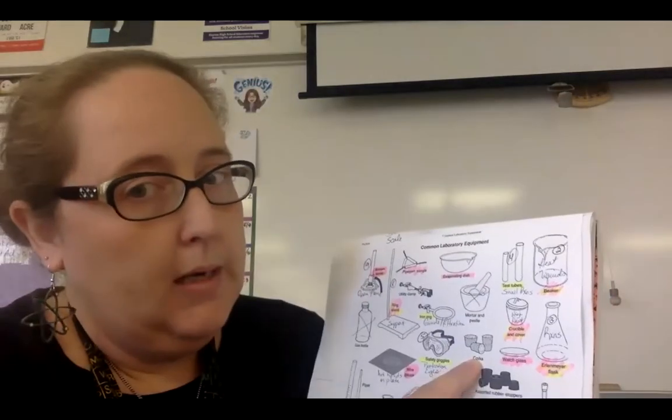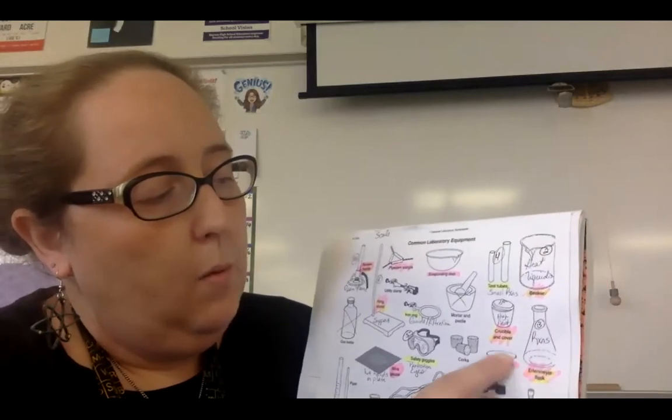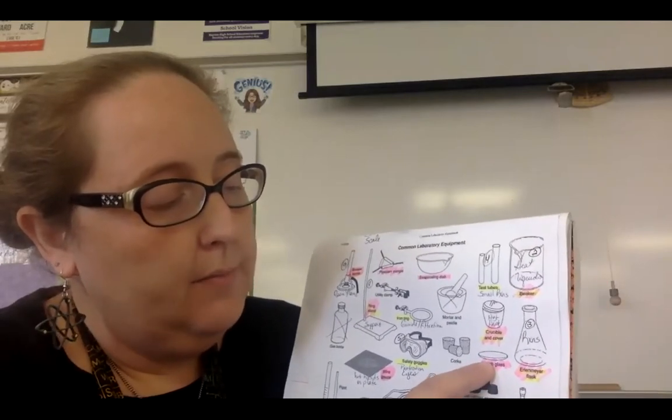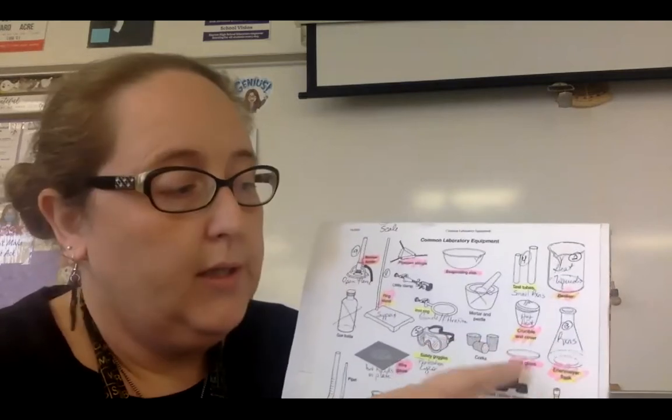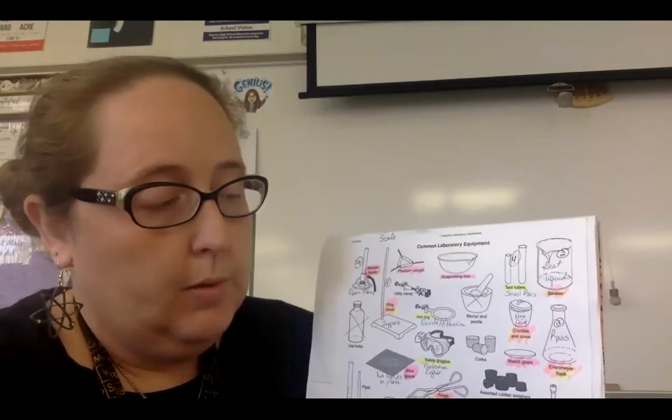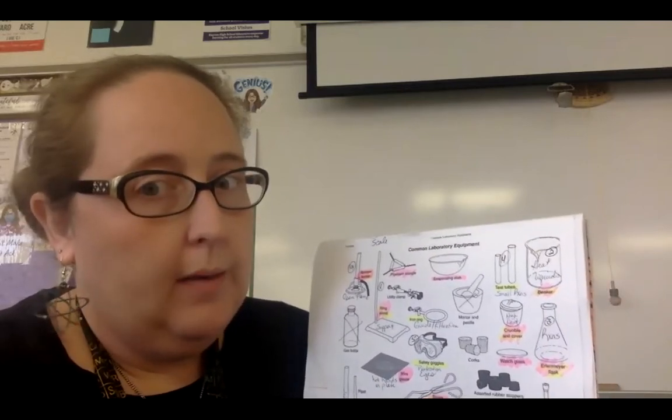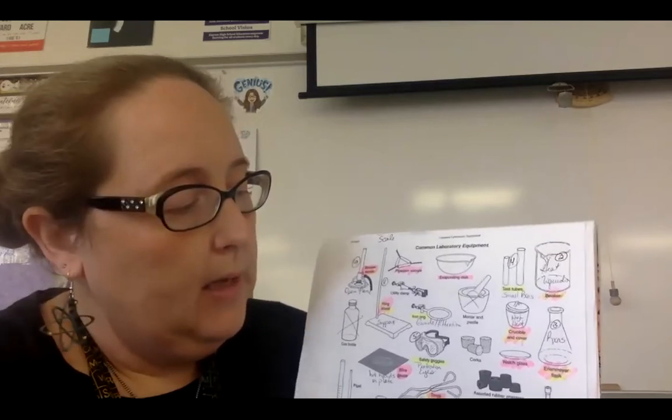Corks, you may use them occasionally. A watch glass, it's literally what it says. You're just watching a reaction happen. It's a very small amount happening on a glass itself. Don't usually use rubber stoppers. There's like one lab in AP Chem that we may use it for.